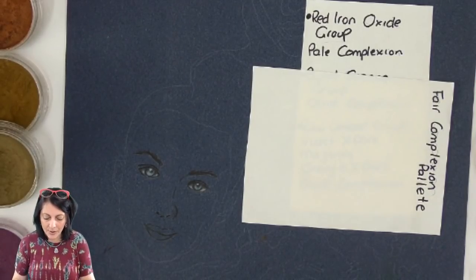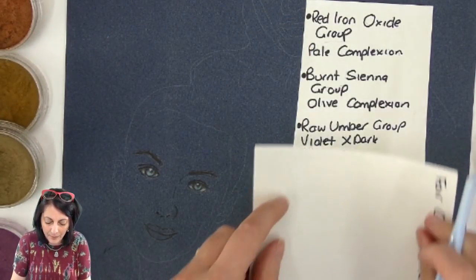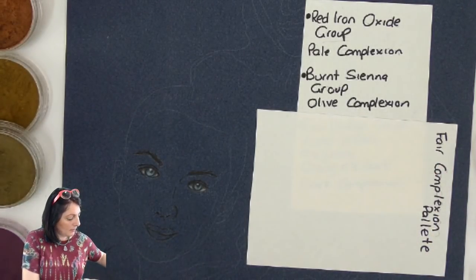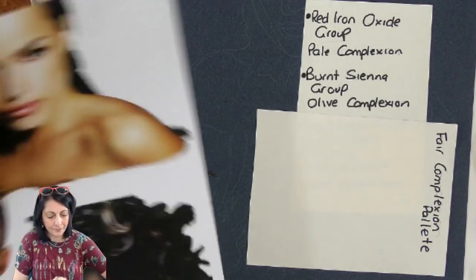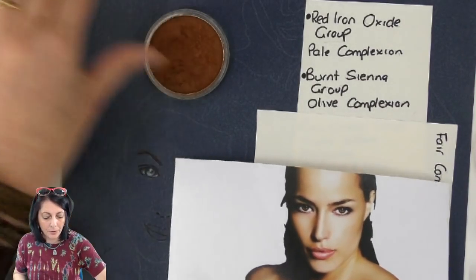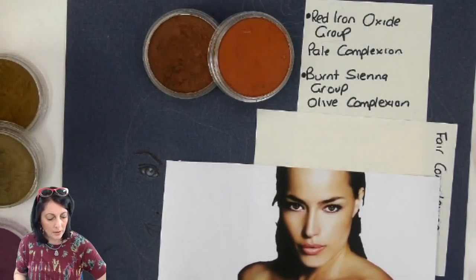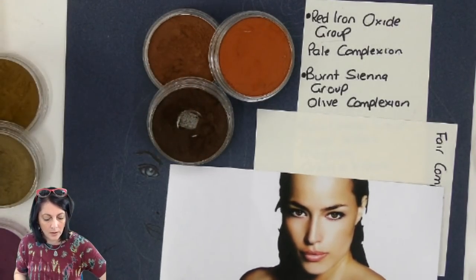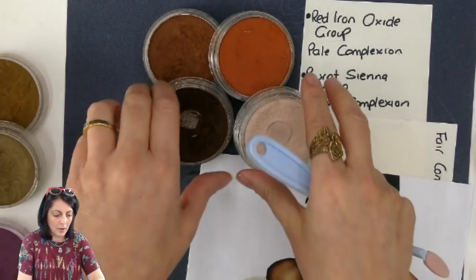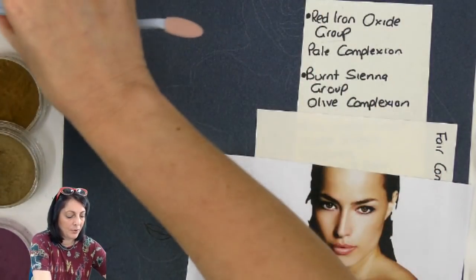Right. Okay. So, oh, sorry. And before I go any further, for my olive-skinned lady, this one here, I'm going to use the burnt sienna group. And that's predominantly that group that I'll be using for this lady here. So that's that. So I'll put that aside.